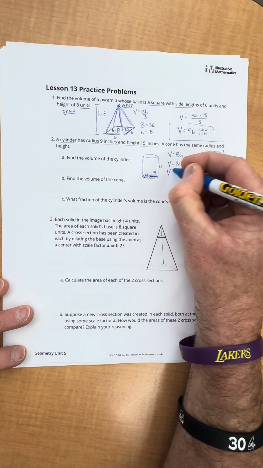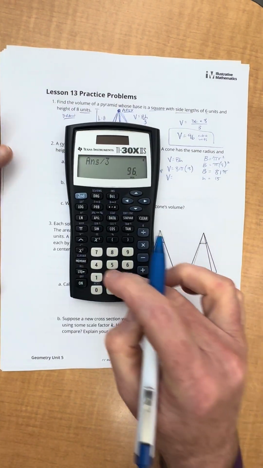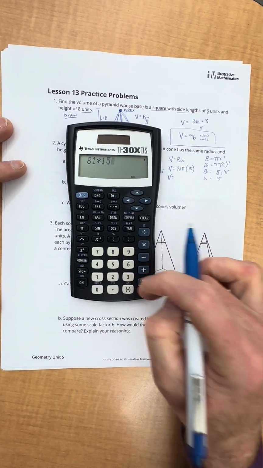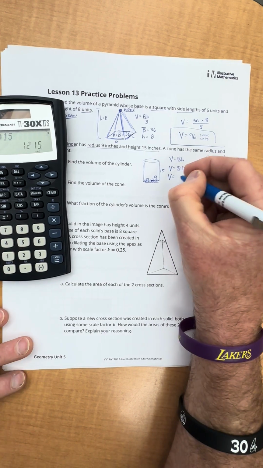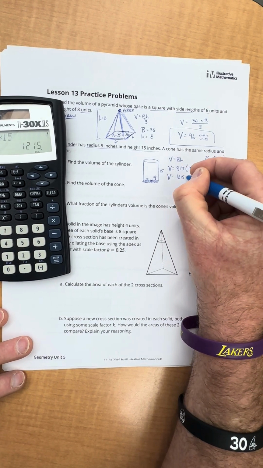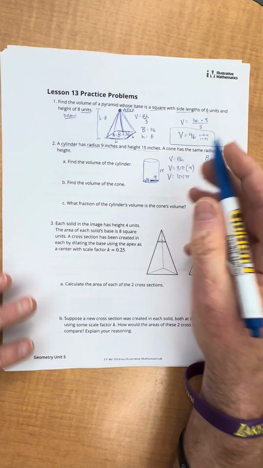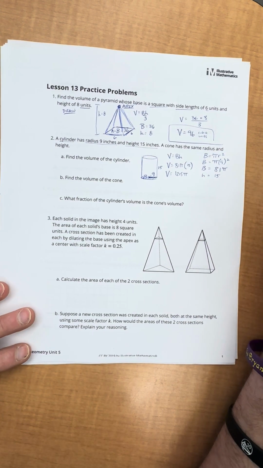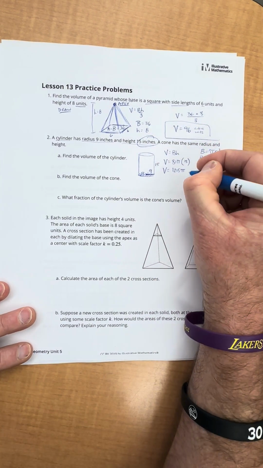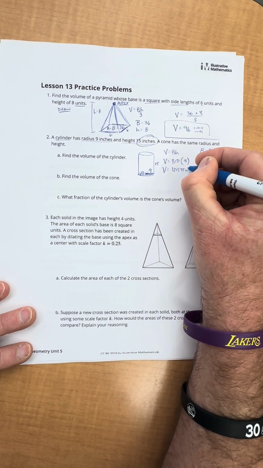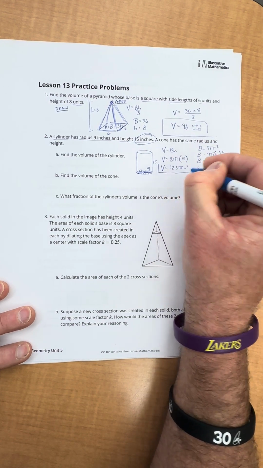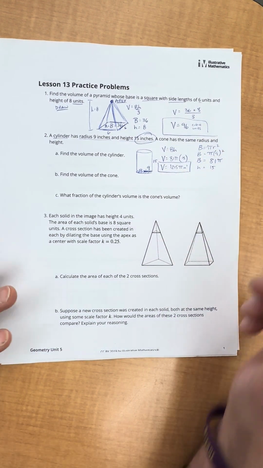Easy peasy. Just do 81 times 15 on a calculator. 1215 pi. And then you got to make sure you get the right label. So I always look for it. It's inches. And then just put in and then to the third power. So there's the volume of the cylinder.